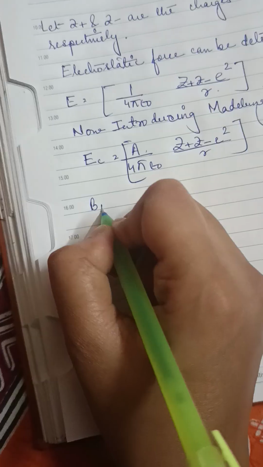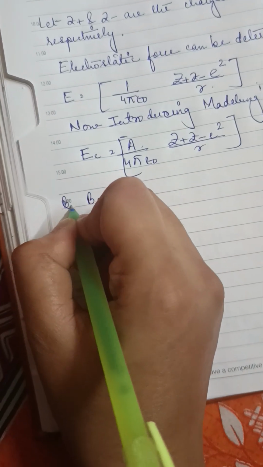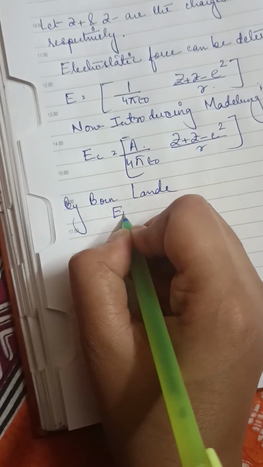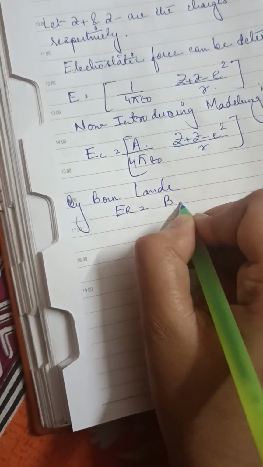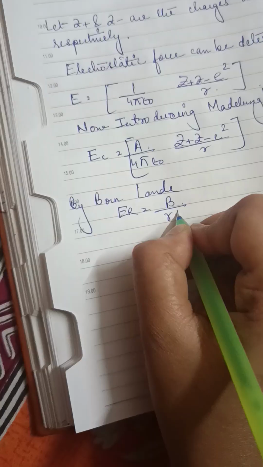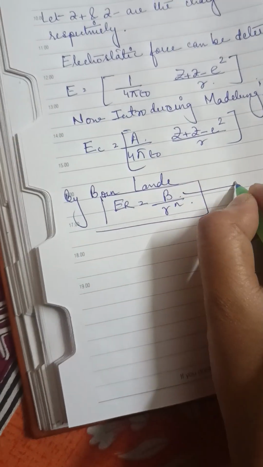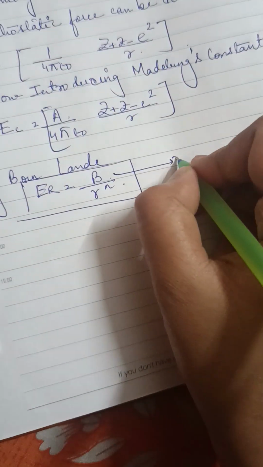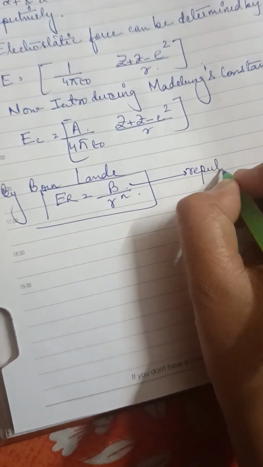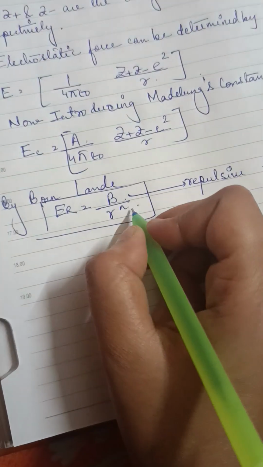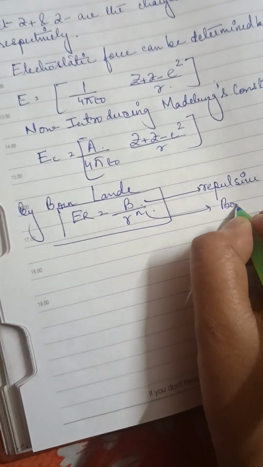Now, by Born-Lande, E repulsive equals B by r to the power n. This is the repulsive force, and this n is the bond exponent.